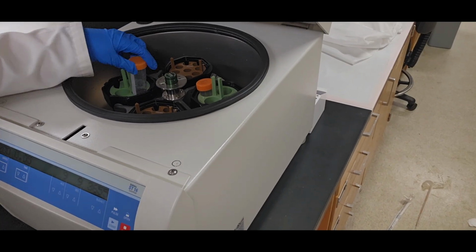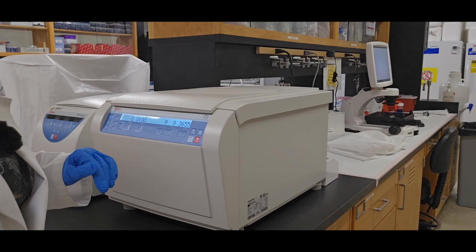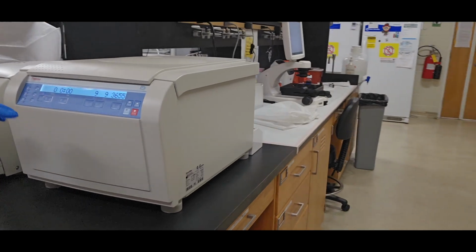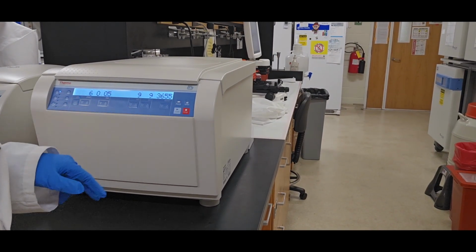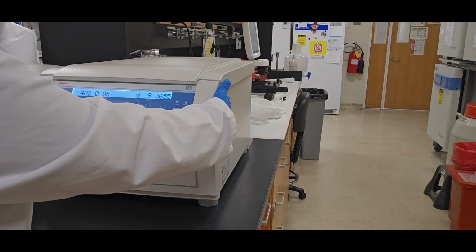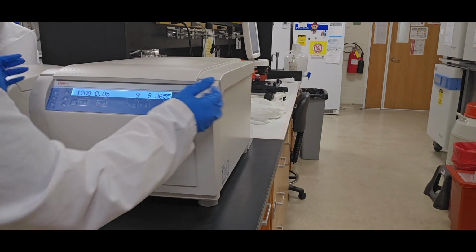This is closed all the way. And we want to run this 1200 RPM for 5 minutes. I wait and make sure that this isn't out of balance, and we're good.